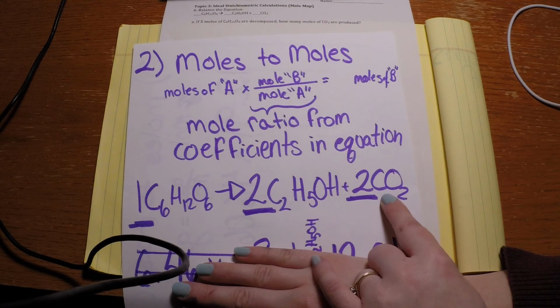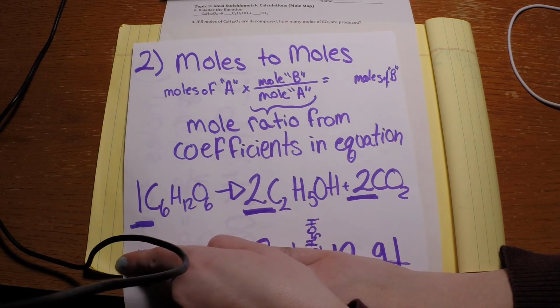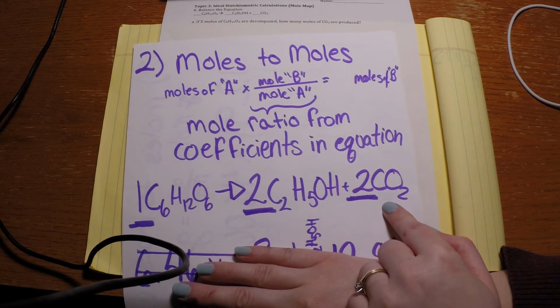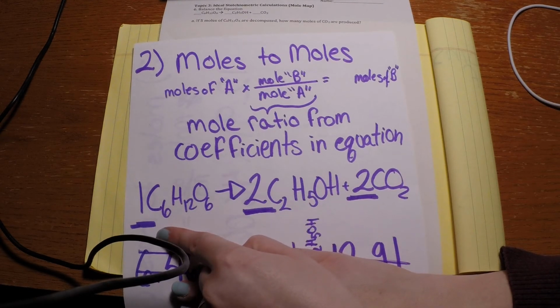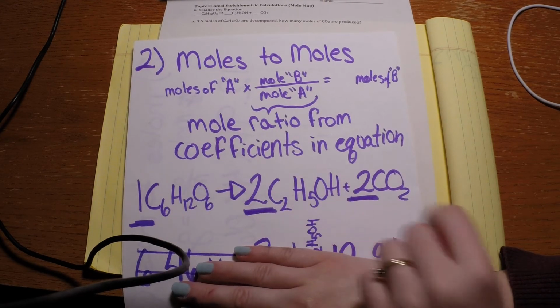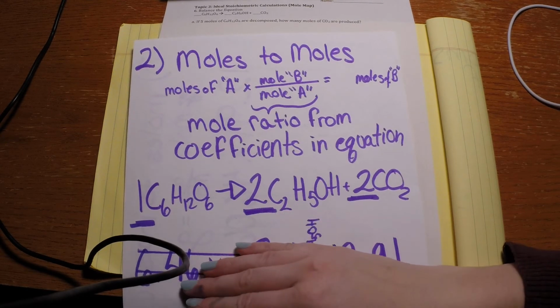Now, if I know that I got 2 CO2s out, that means I had to have put 1 glucose in. If I know I got 10 CO2s out, I can backtrack that and say 5 glucoses went in. So these numbers allow me to translate between the different compounds.